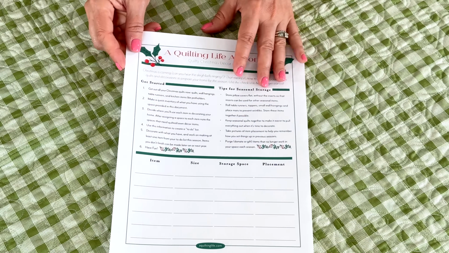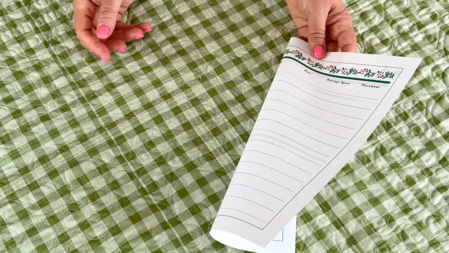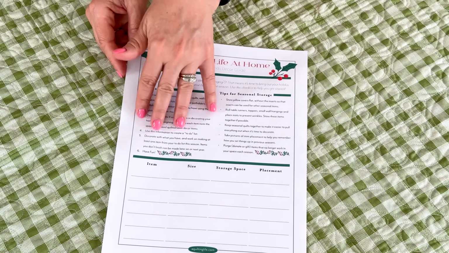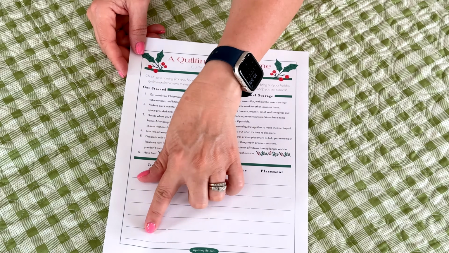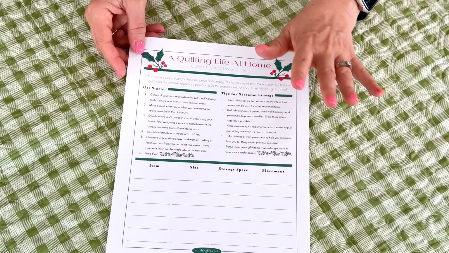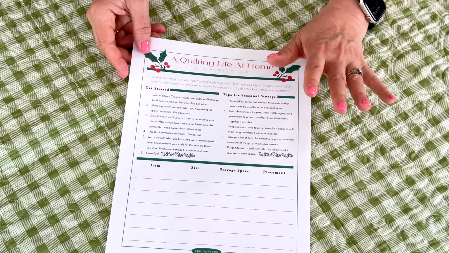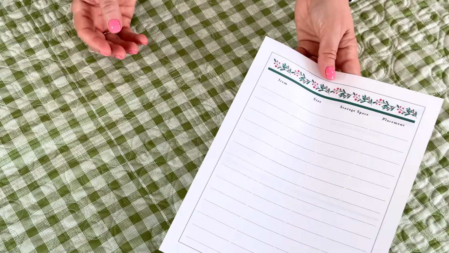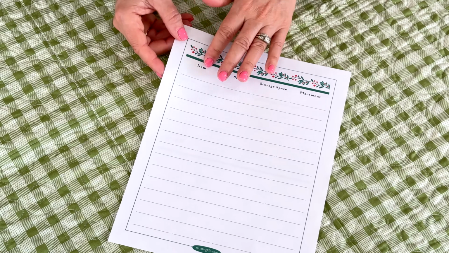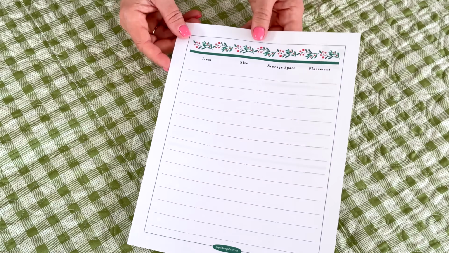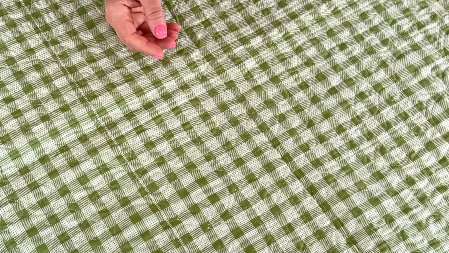The next one is kind of the same thing, but it's for the holidays. And again, just ideas, and then just a really great tracker, because I know I have things stored in different kinds of places for my holiday decor. And also, it's nice to remember what you have. So this is another one just like that.